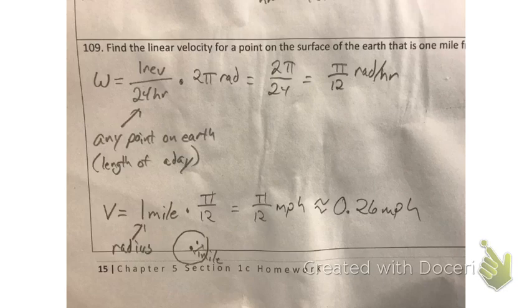So we're going to say the radius is 1 mile from the center. It's 1 mile from the center, so our radius is 1 for 1 mile. Yep. Other questions?